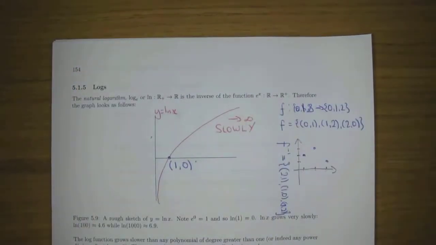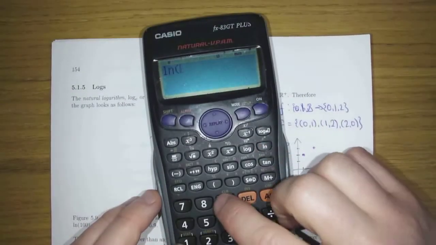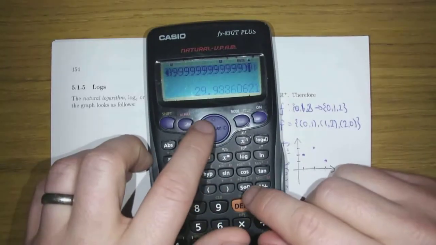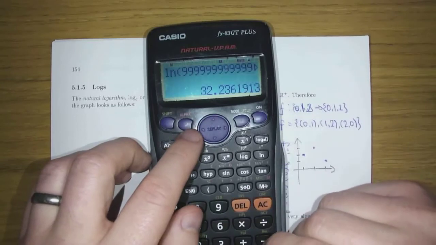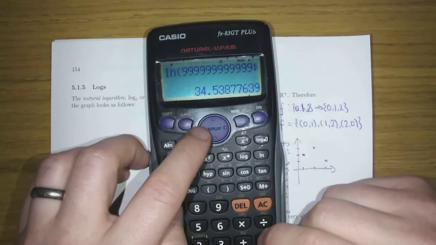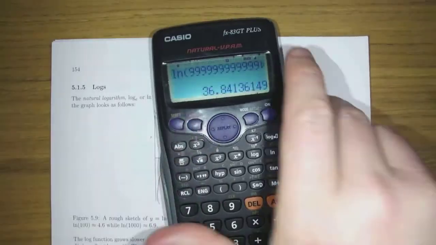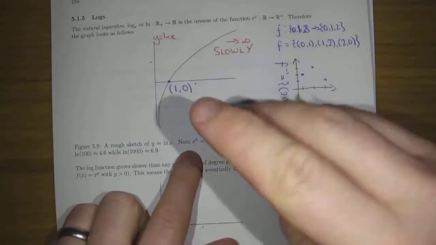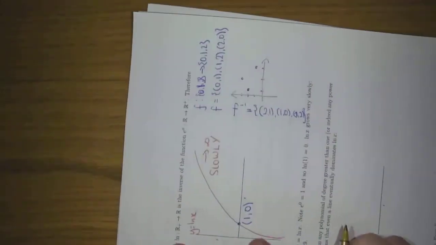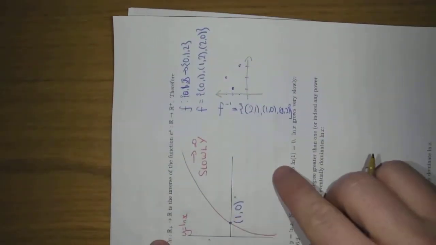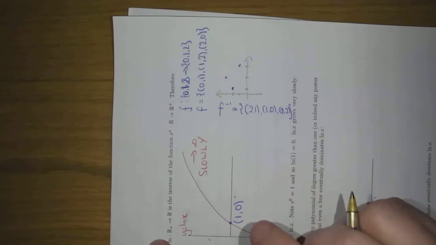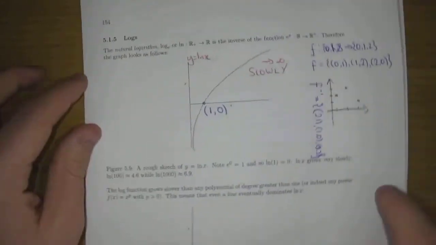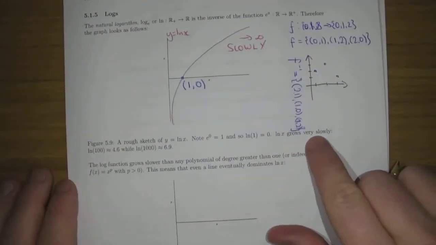For example, if I did log of a big number here, it won't be that big. It's like 29, but if I add in another 9, it's 32, so it does actually grow. It just grows really slowly. Okay, so that's a rough sketch of this. Note that e to the 0 is 1. So on the original function, it's 0 in, 1 out. So the 0 here is y. I appreciate this is a bit confusing. If you flip the other way, it'll be 1, 0. Log x grows very slowly.